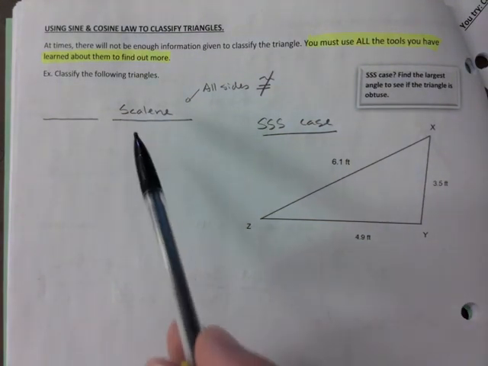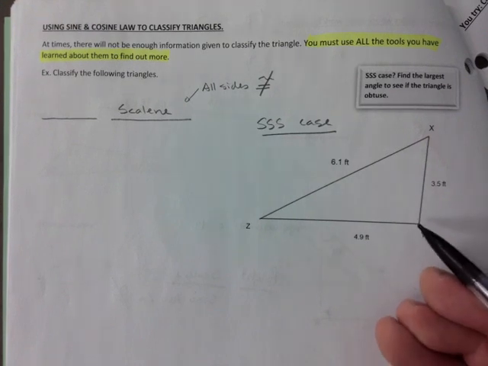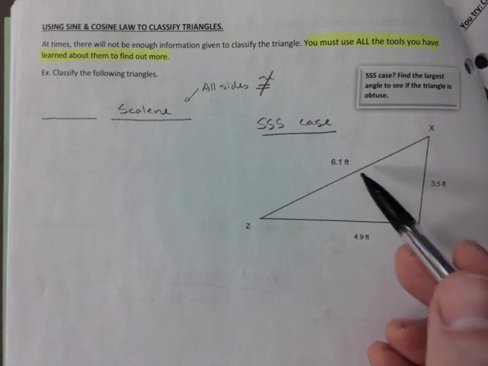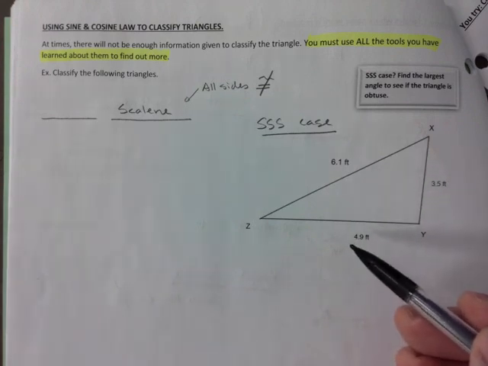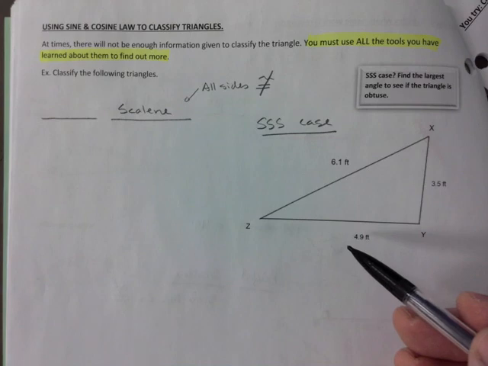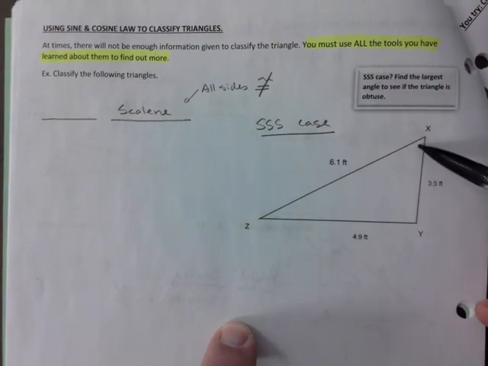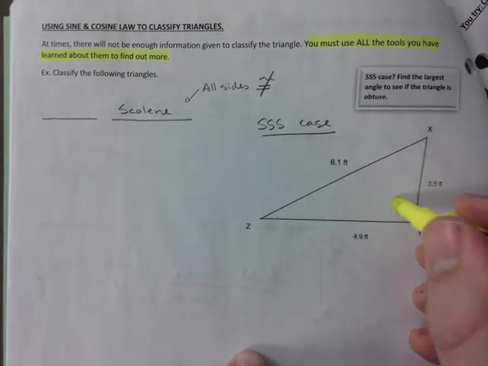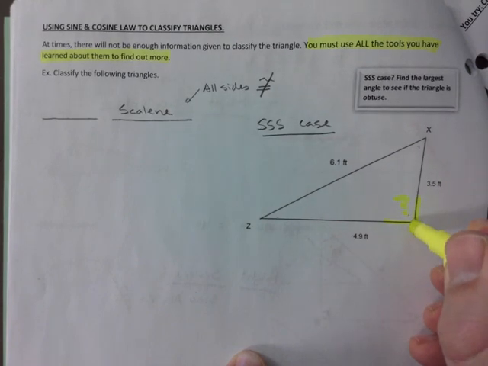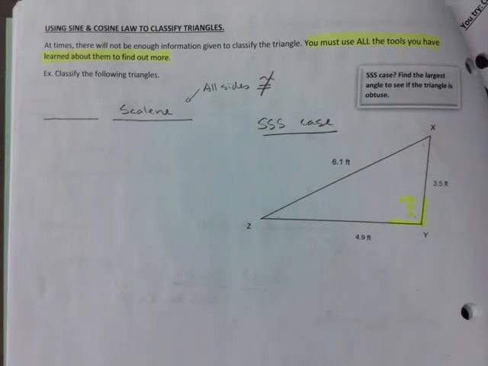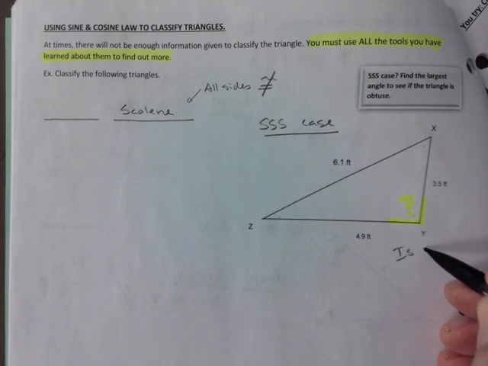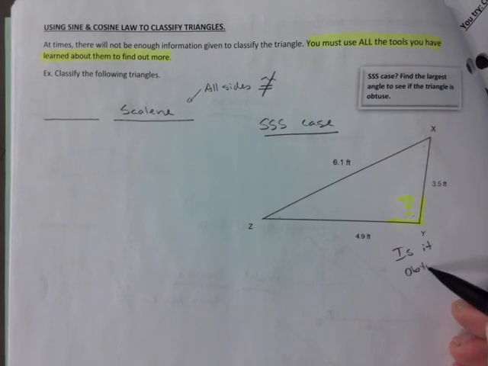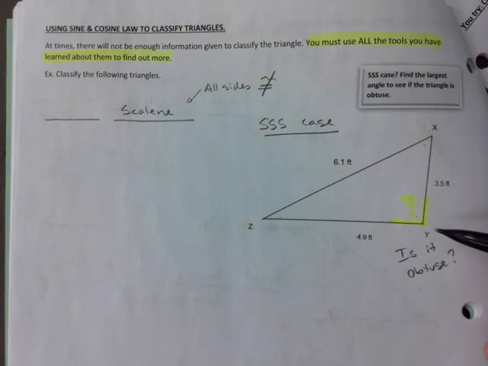But because I give you enough information, you might say, hey, this looks like an obtuse. I know it's an obtuse, Mr. Dirksen. If I give you enough information, you must find out for sure, okay? So where are we going to focus our attention? Not this, not this. We're going to focus on this one here. I'm going to put a big question mark here. What is this one here? Is it possibly obtuse? That's our question.